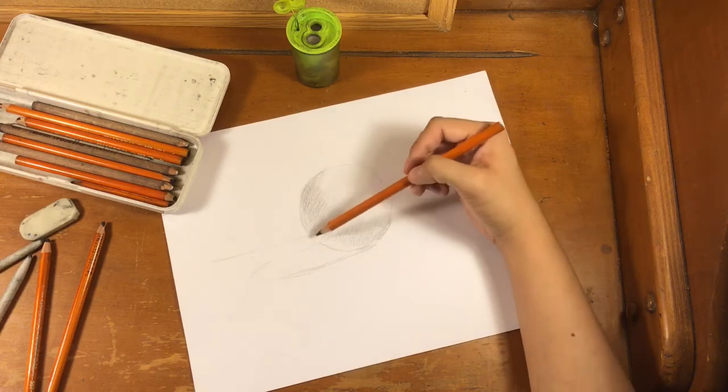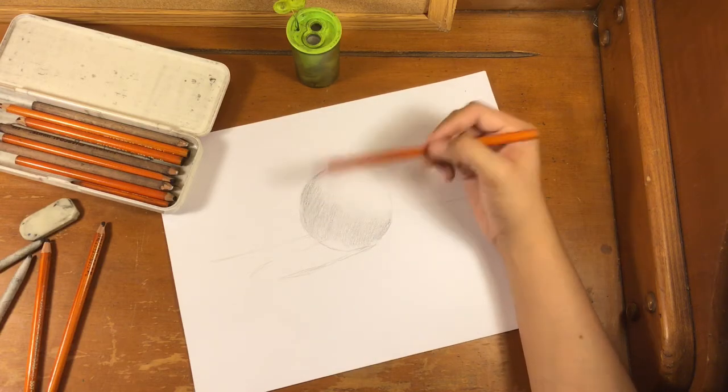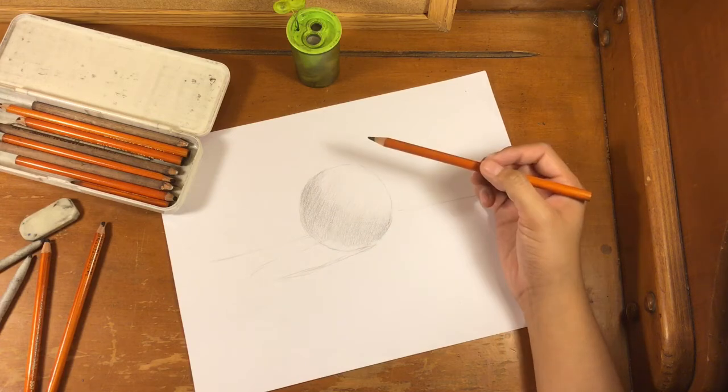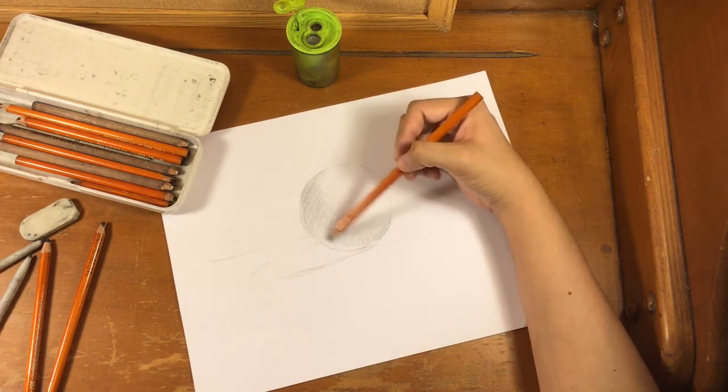As you can also see, I started with very light shadows, but I will be going much darker as I progress.